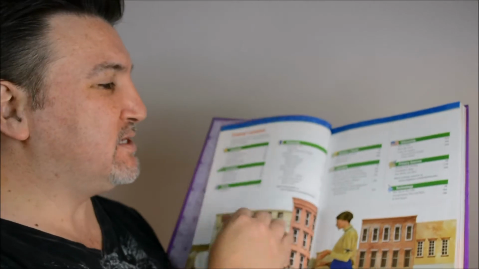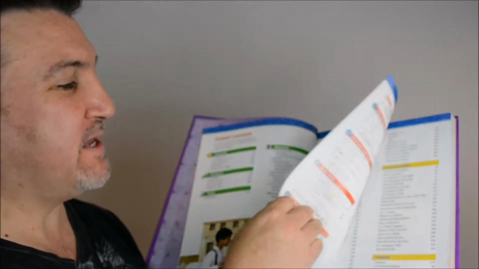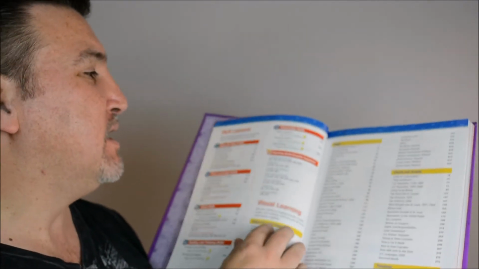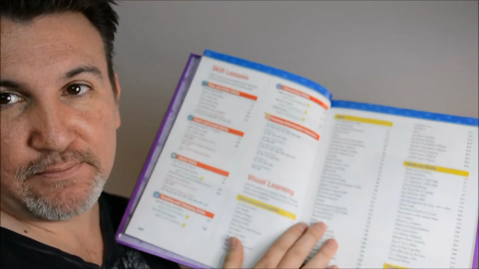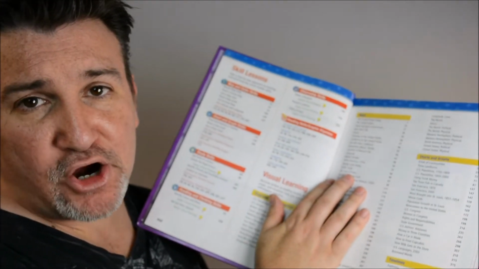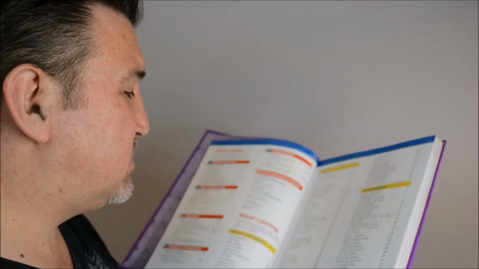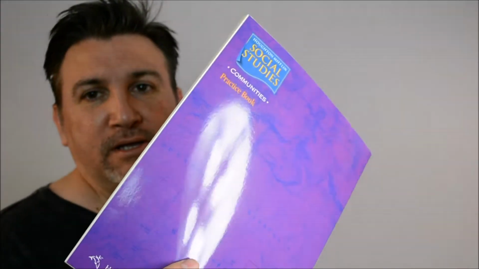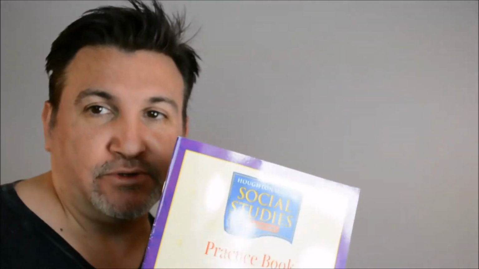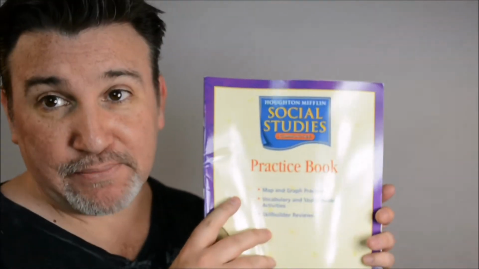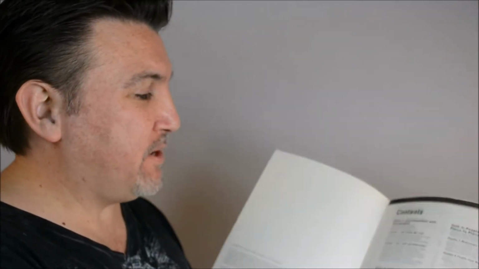So basically, this talks about communities and the different things that go on within the communities. Not to mention how you learn about the map and a little bit of geography within it too. So along with this book, I went ahead and picked up the practice book too. In this practice book, what I do is, because I plan to reuse some of my books, as I always do, I photocopy what's inside this book.